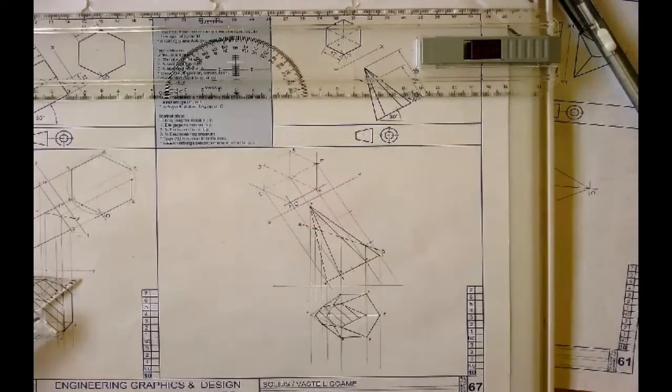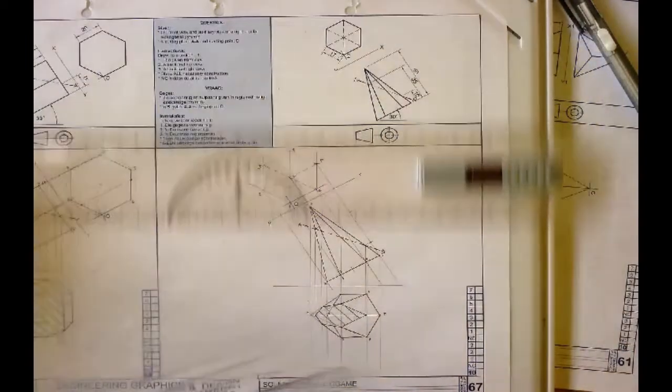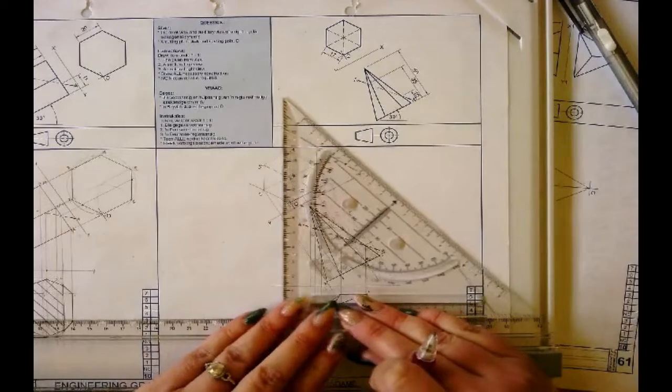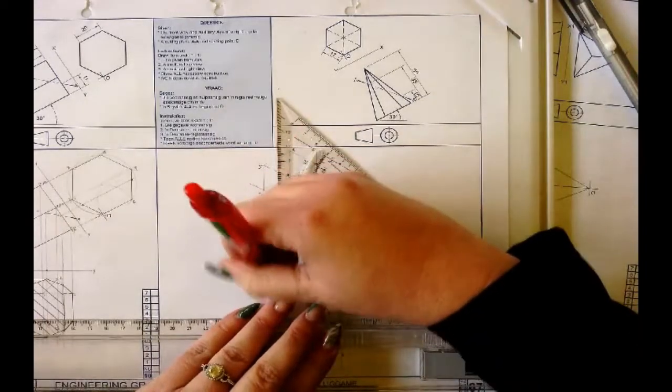So now they want a right view, which will be on my left-hand side. So XY axis.